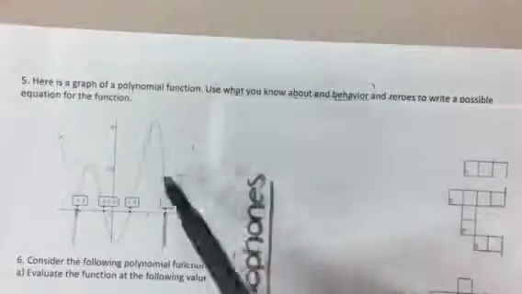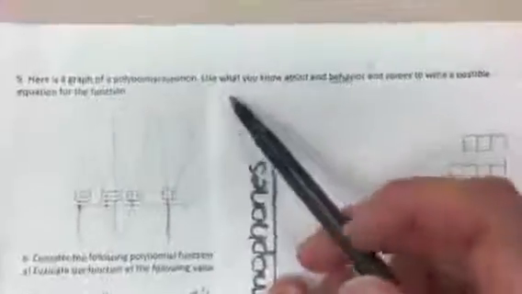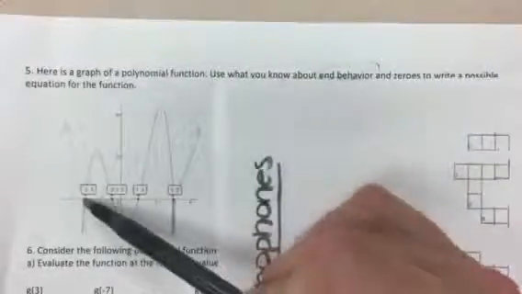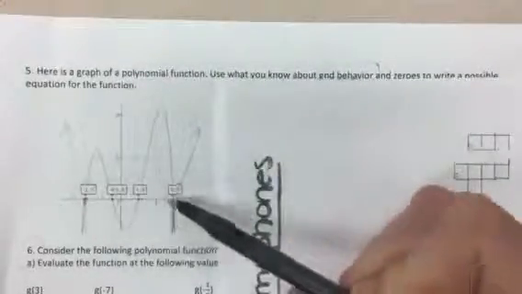Hopefully this one works. Here's a graph of a polynomial function. Use what you know about end behavior and zeros to write a possible equation for the function. So we'll start with the zeros. We know the zeros at -2, -0.5, 1, and 3. Okay, so those are our zeros, our x-intercepts.